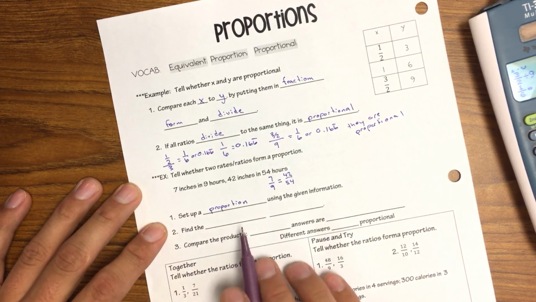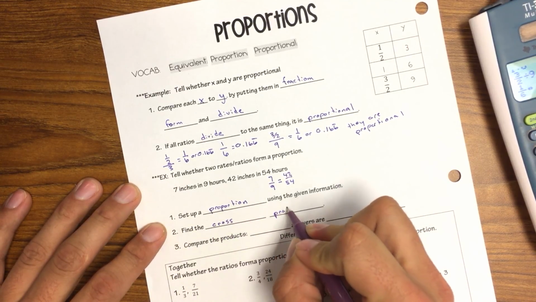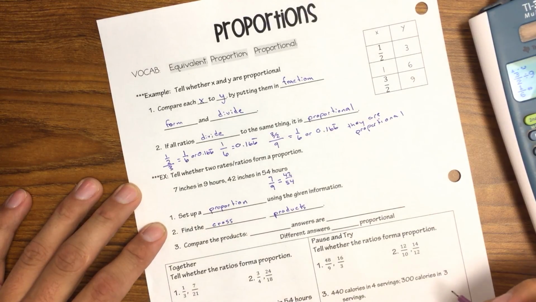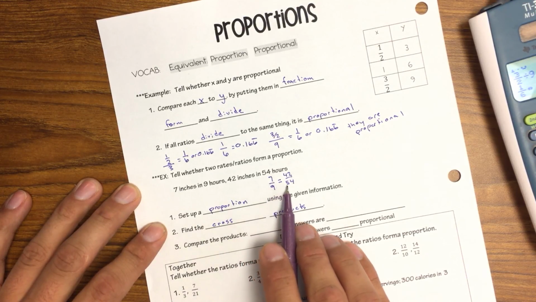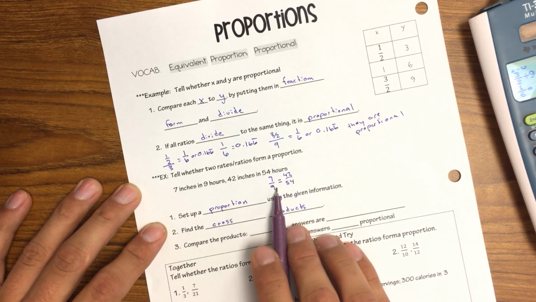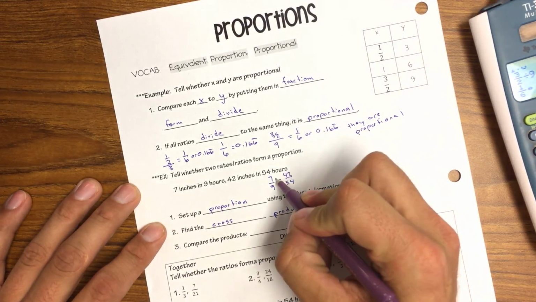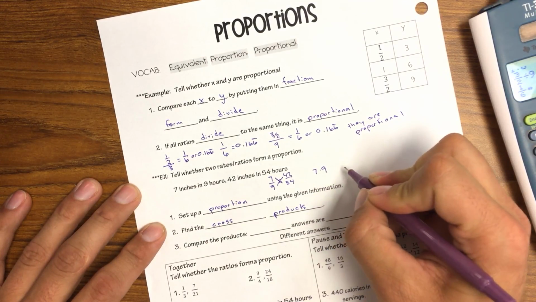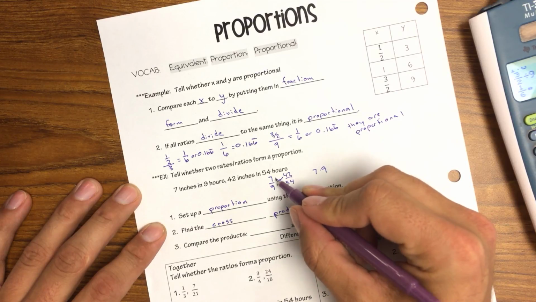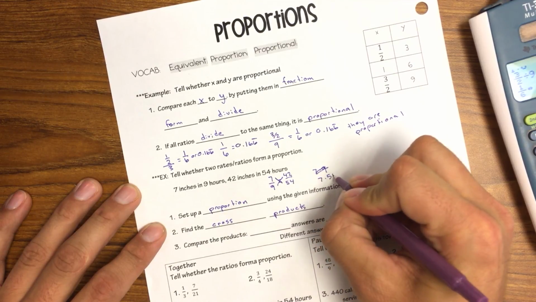So number 2 says to find the cross products. And remember from your definition, that means I take the numerator from this side and multiply it across by the denominator. And then I do the opposite. I take this denominator and multiply it across by the other side's numerator. So it kind of looks like this. So 7 times 9 is one of my cross products. The other one, 7 times 54 is one of my cross products.